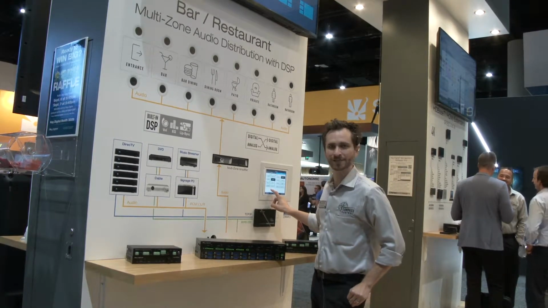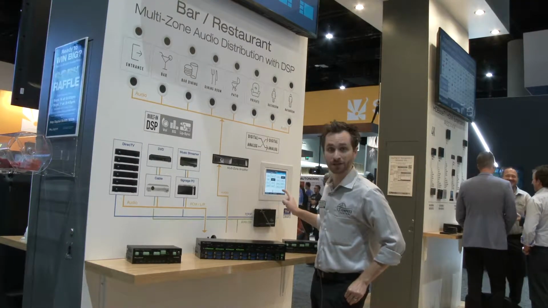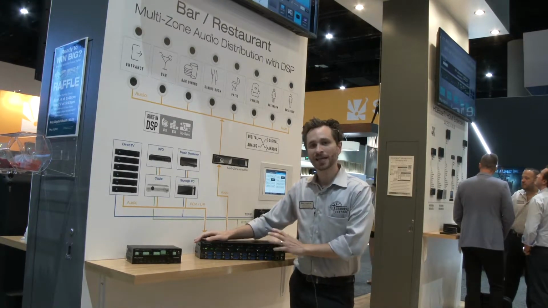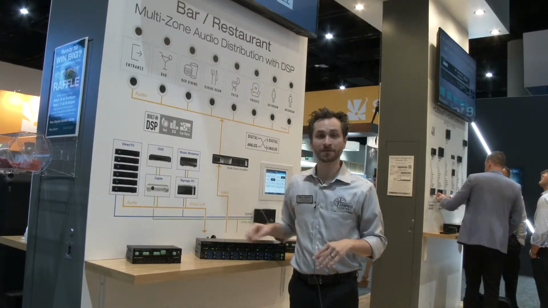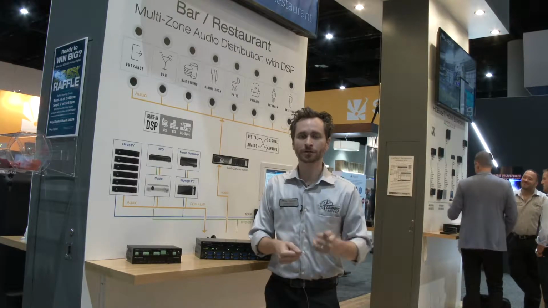Volume adjustments, muting controls, volume adjust on plus and minus, and the ability to set presets. So if you have a device like KeyDigital's audio matrix in there, you could program presets like open, close, etc.